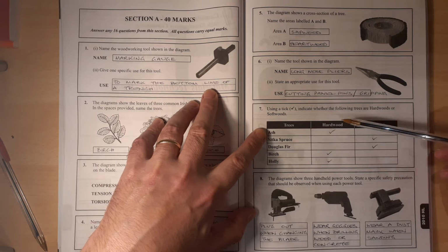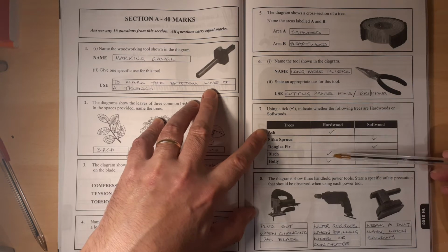Question 7, you're given a list of trees and you're asked to identify whether they're hardwoods or softwoods. Ash is a hardwood, birch is a hardwood, holly is a hardwood. Douglas fir and Sitka spruce are softwoods.